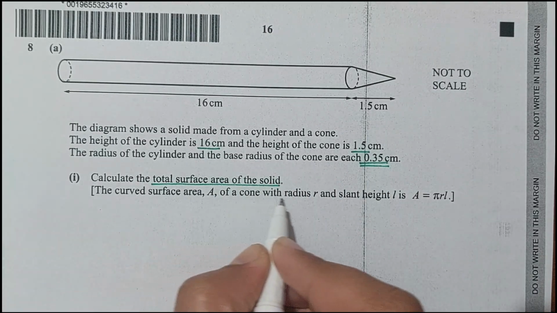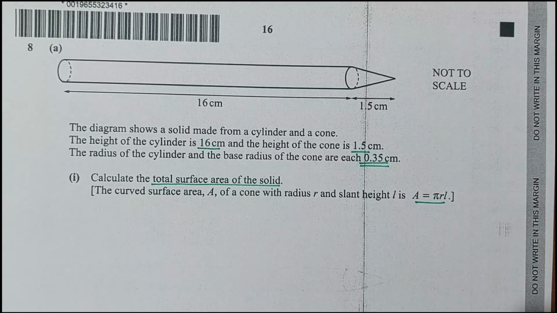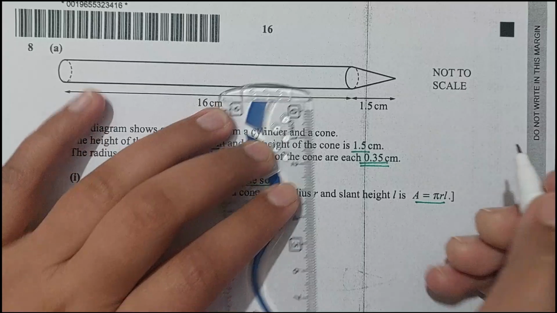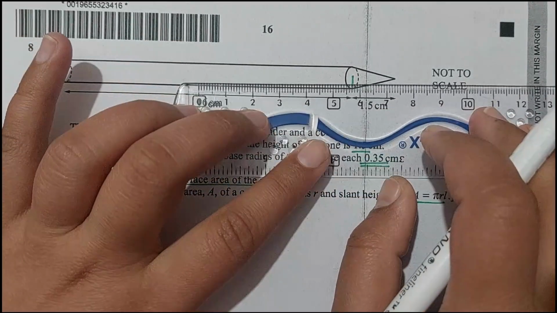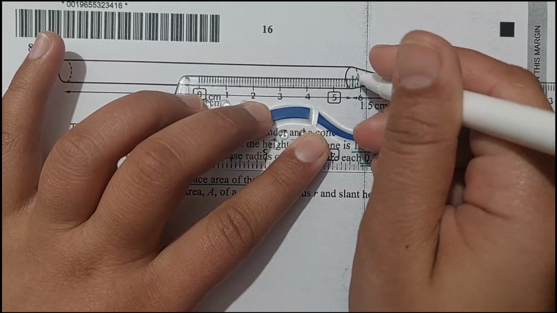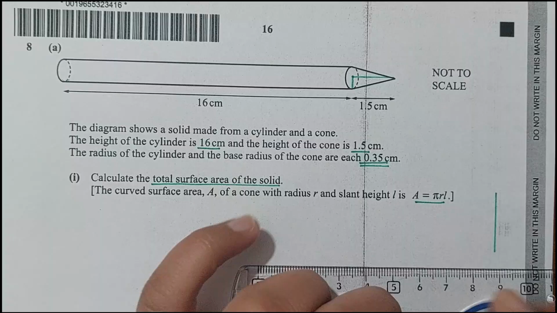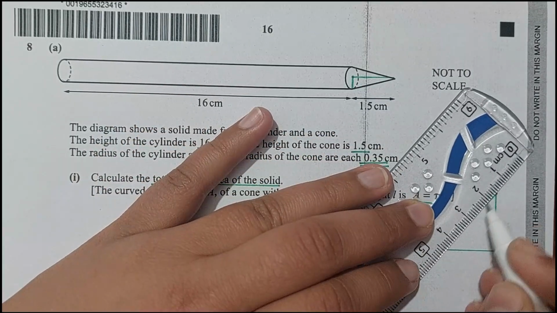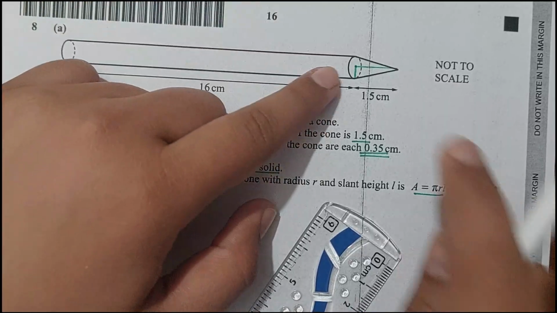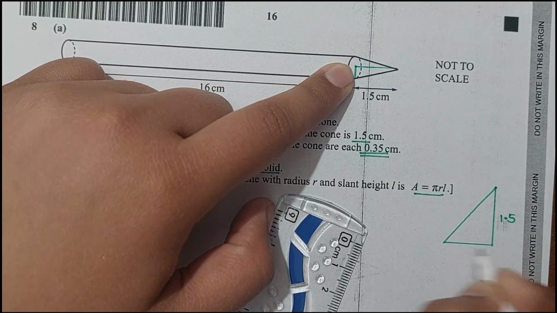The curved surface area of a cone is pi r l. Let me solve for the slant height of the cone. The radius is given, and the slant height is not the perpendicular distance. If I draw this right angle triangle separately, you can see the length is 1.5 and the radius is 0.35, both in centimeters.